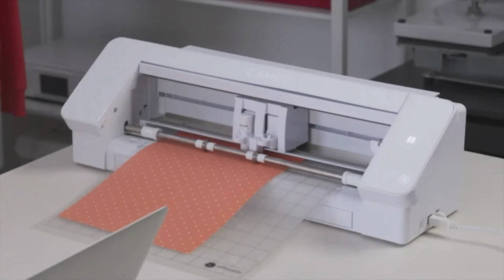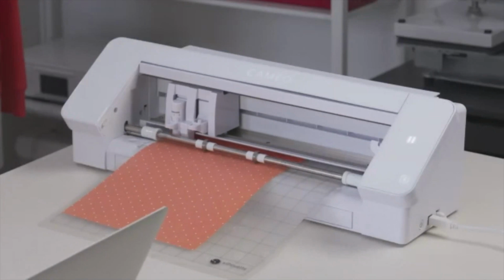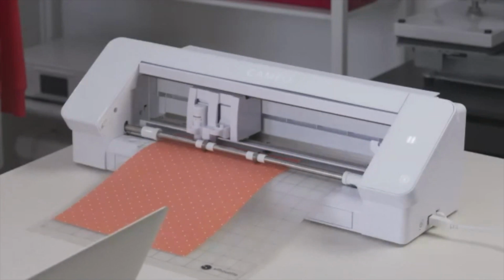Yes, so you don't need registration marks for this project since it's not like a print and cut project. This is just the most basic project you can do.